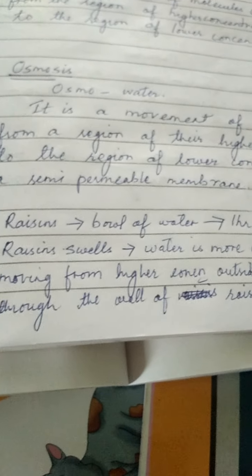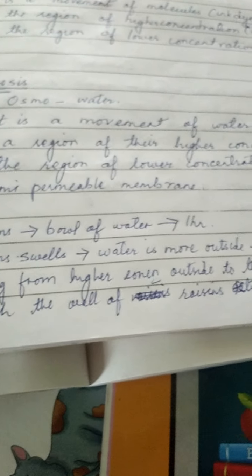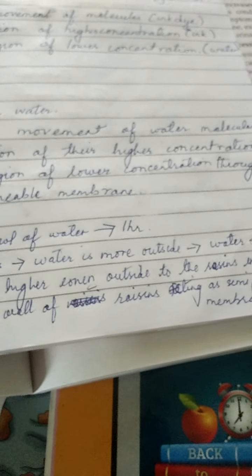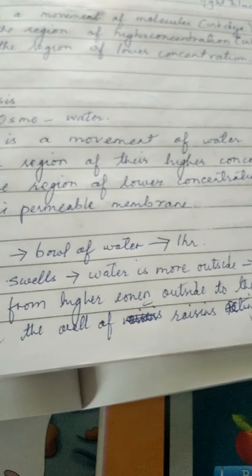Water starts moving from higher concentration outside to the raisins inside through the wall of the raisins, acting as a semi-permeable membrane. So the raisin over here has acted as a cell membrane, and the water tends to get inside from higher to lower concentration through a semi-permeable membrane.